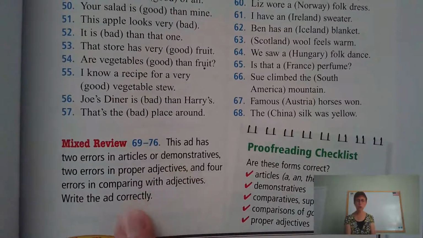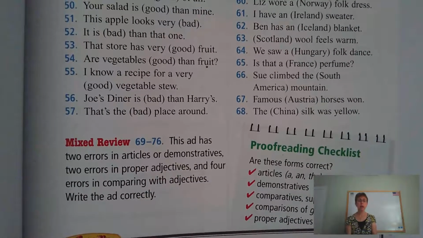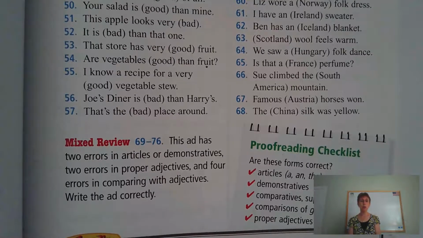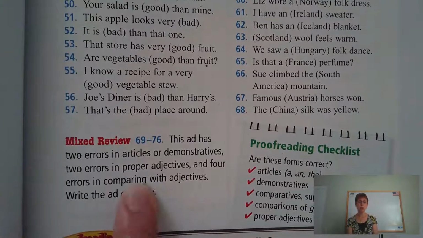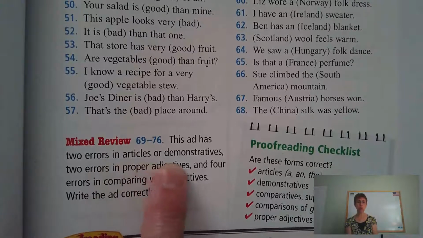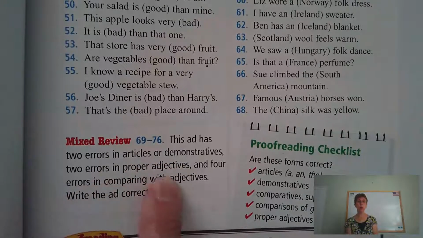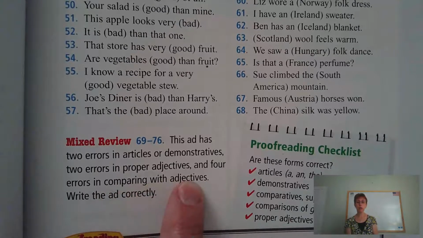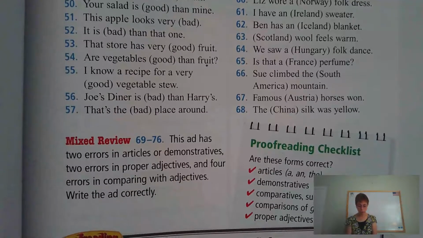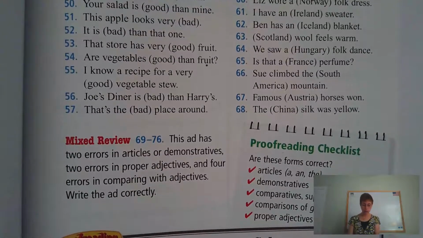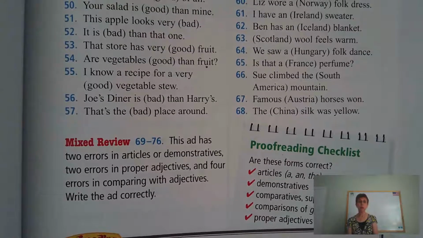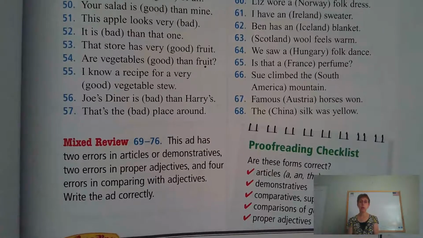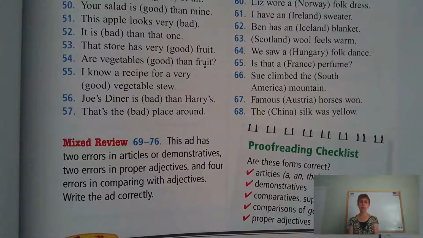And of course, if you're having trouble figuring that out, you know to go back into the lessons for help. Okay, that is you're working on numbers 46 through 76, and you only need to write the correct answer.